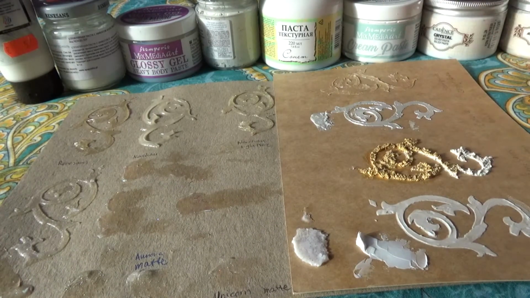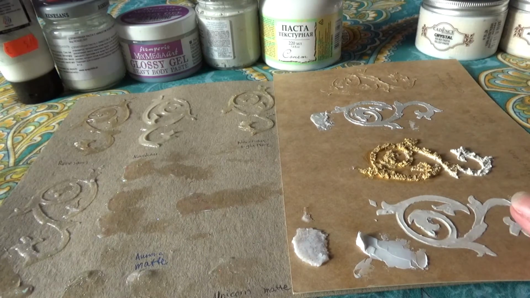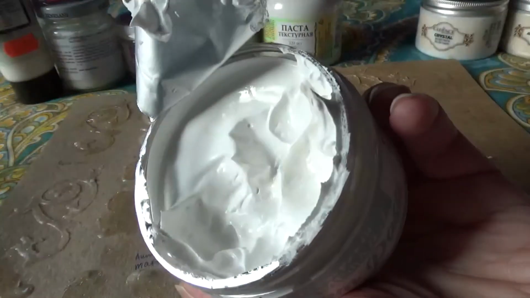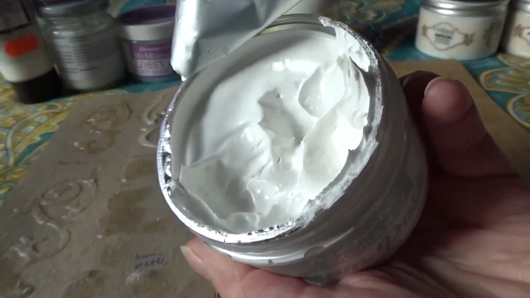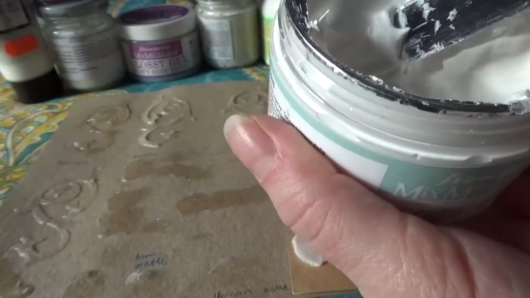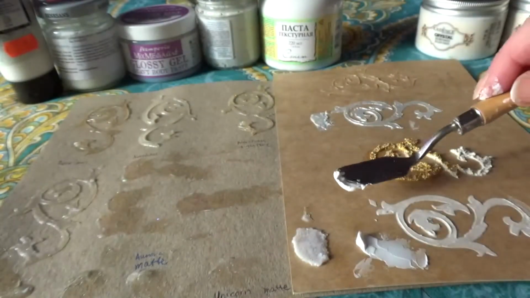Next one would be this cream paste, and I don't have it as an example here, so I'm going to explain a little bit how this works. It's very light, and this is how it looks. It has a very creamy texture.